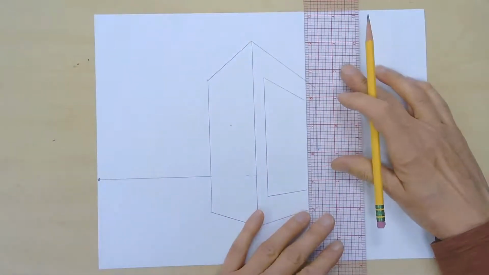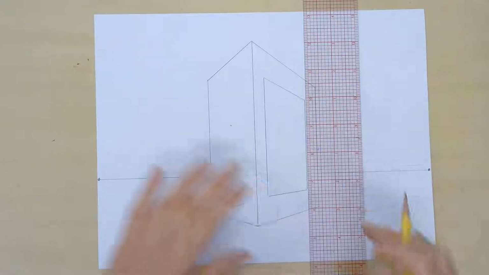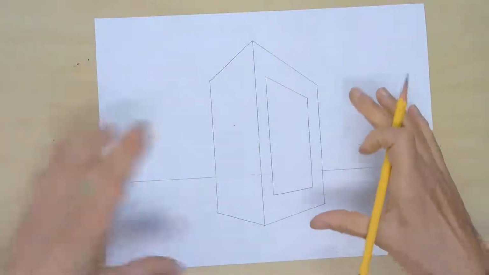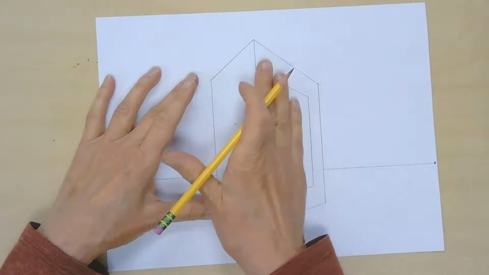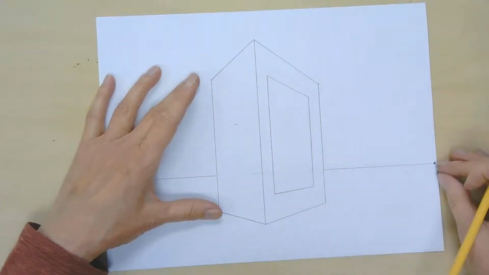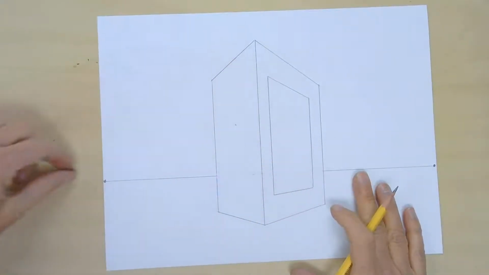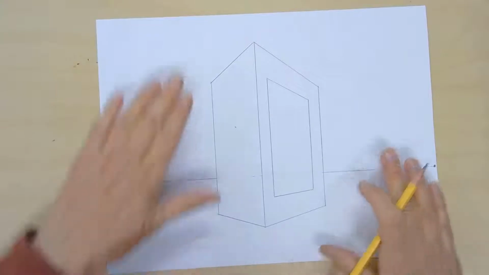Back edge is vertical. The thing to remember about buildings in 2-point perspective, if it's on the surface on the right side, the receding lines go to the right vanishing point. If it's on the surface of the left side, the lines recede to the left vanishing point.